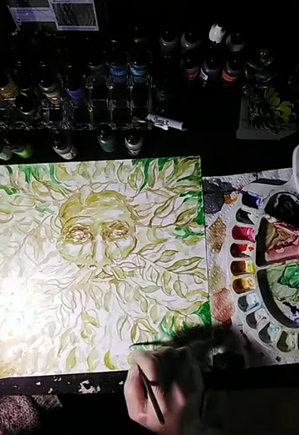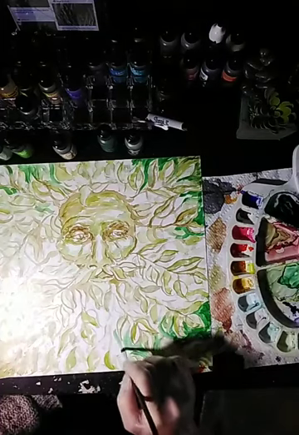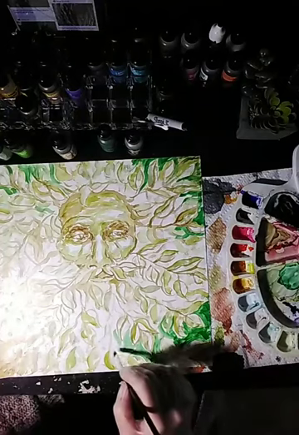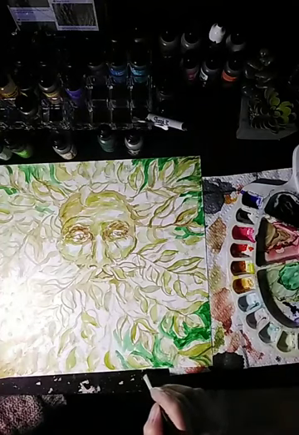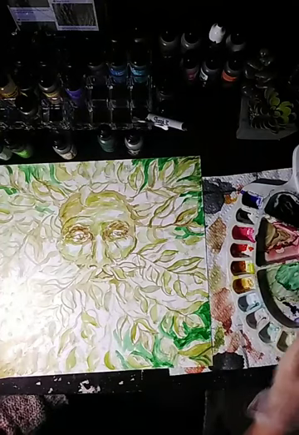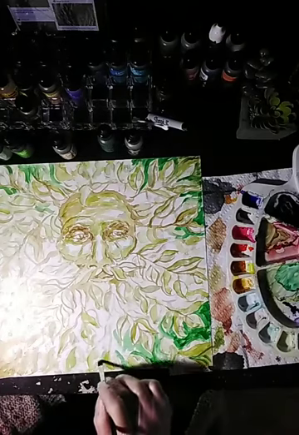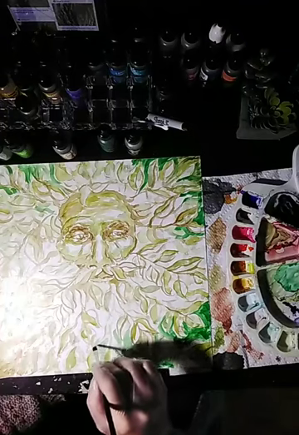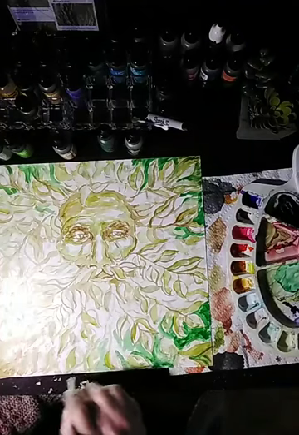Just one of the things that I love about these inks. Honestly, 6 months ago, I didn't know what alcohol ink was, and now it is my absolute favorite medium. I've been painting essentially my entire life, with acrylics, with watercolors, a little bit with oil. I've been drawing my whole life.